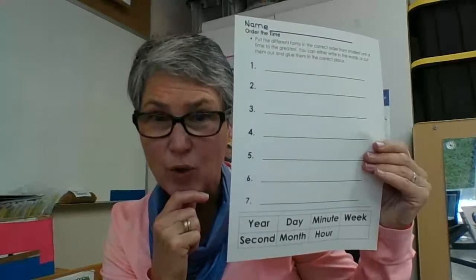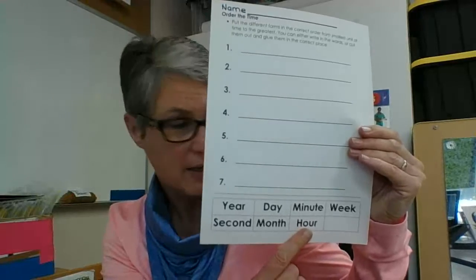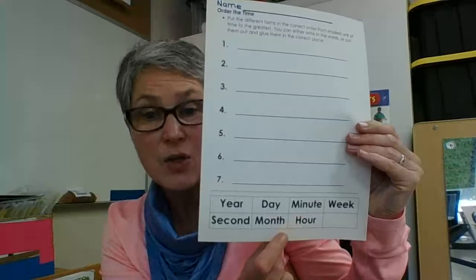Then after I get a minute, well, I know 60 minutes makes an hour. Hour. Now, hour is a tricky word because it doesn't have the beginning sound of the letter that's at the front, but this is hour. And if I look carefully, it has our hour sight word in it. So I'm going to cut this one out and put it on number 3.